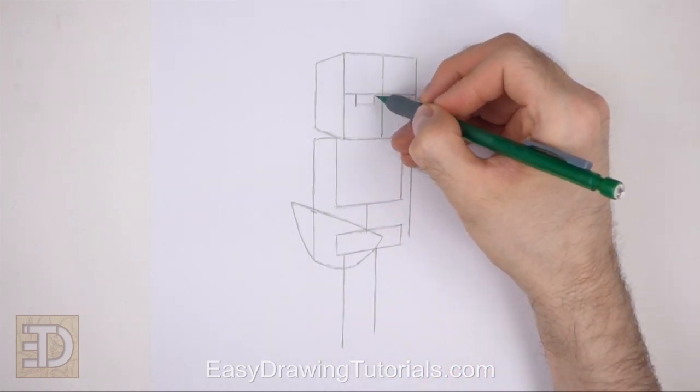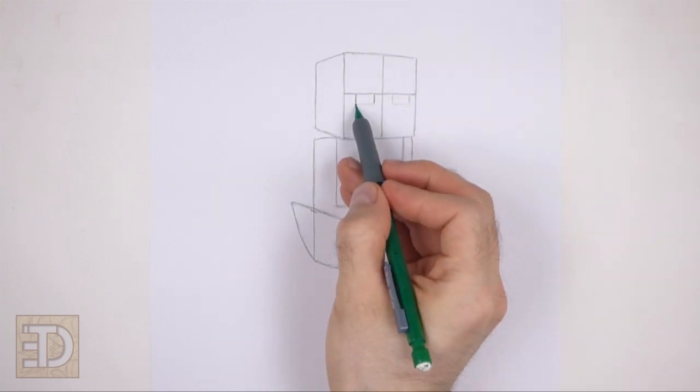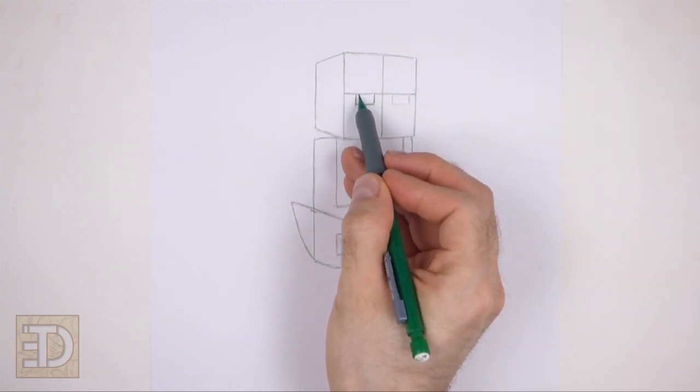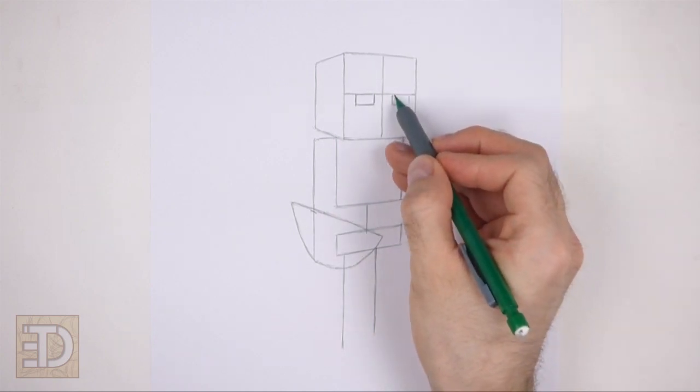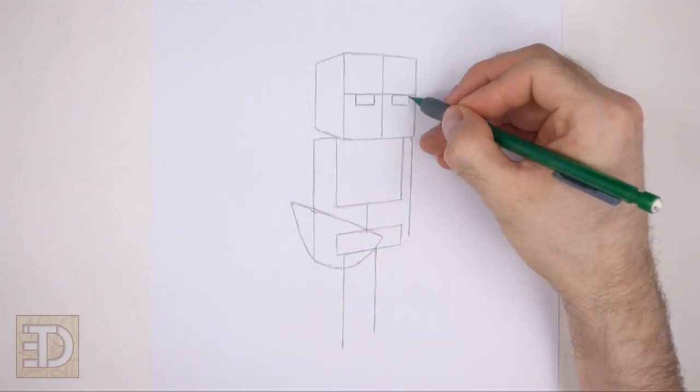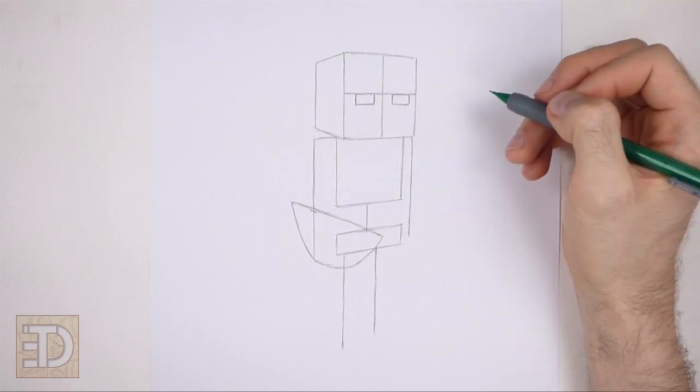Sketch lightly at first and only darken the lines when you get the shapes right. Draw the eyes on either side of the vertical construction guide. The spacing between the eyes should be about the same length as one of the eyes.